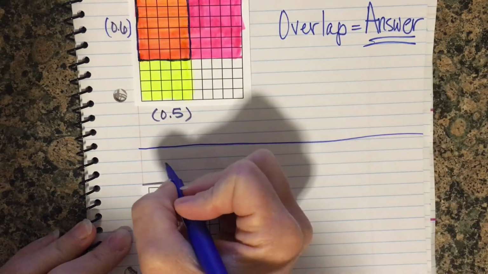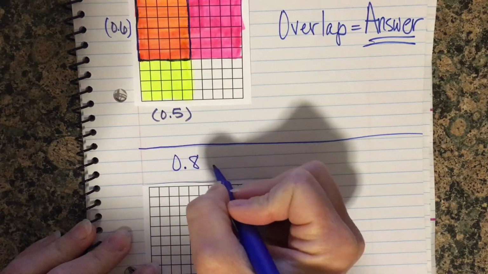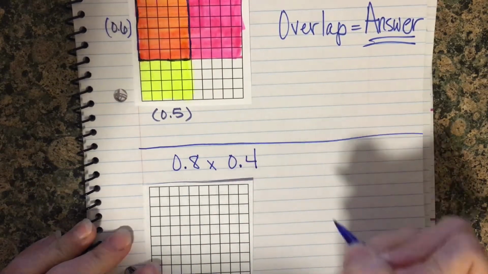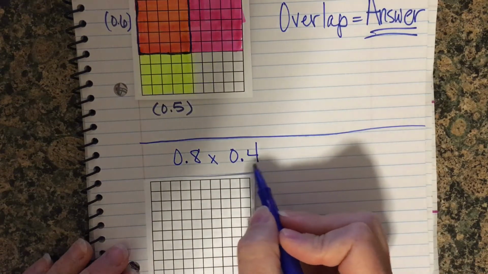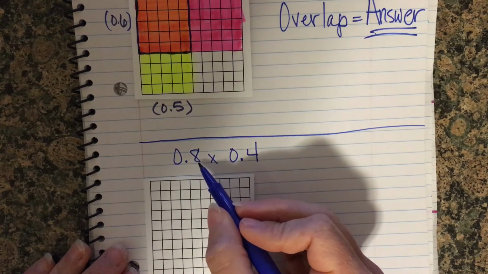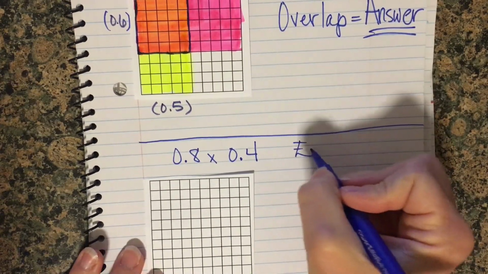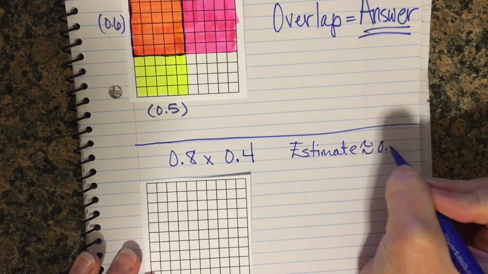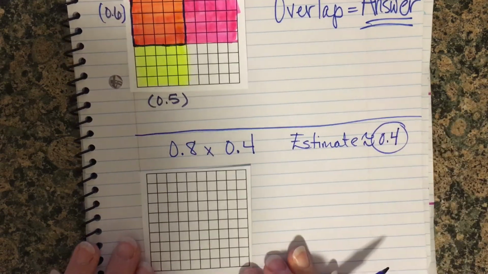So on this one, I'm going to show you 8/10 times 4/10. Well, I know 4/10 is close to 5/10, so I'm looking for an answer that's about half of 8/10. Half of 8/10 would be close to 4/10. So my estimate is going to be around 4/10. So when I get done, I can see if my answer is reasonable or not.